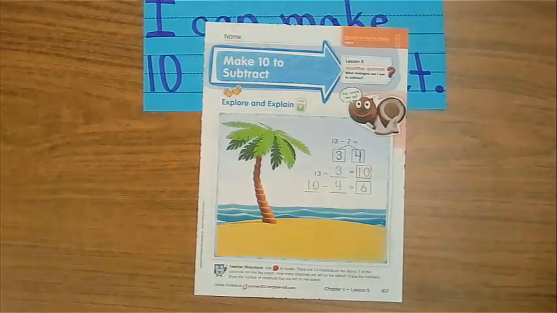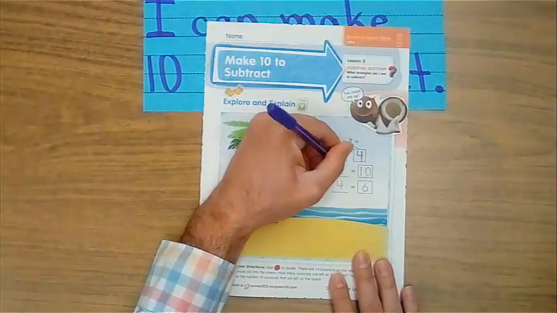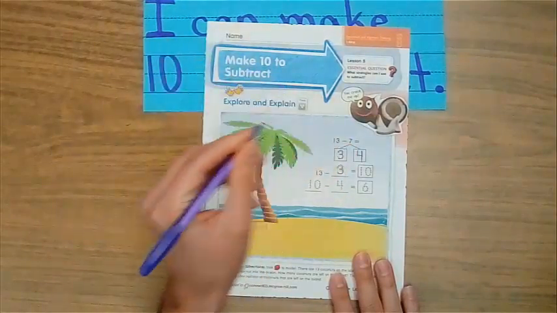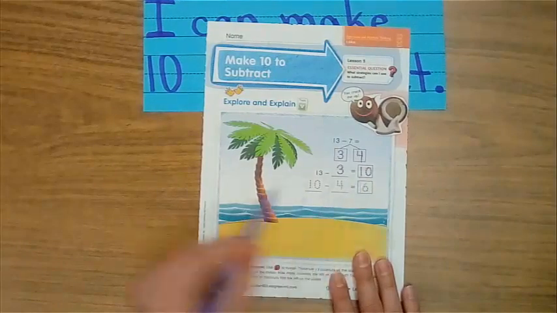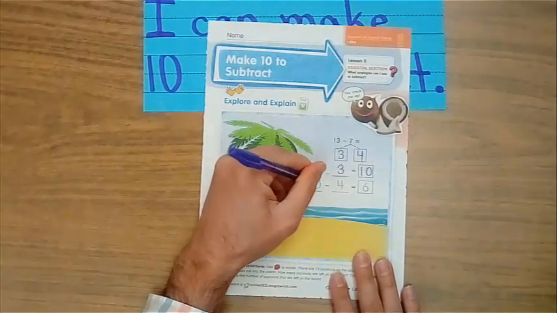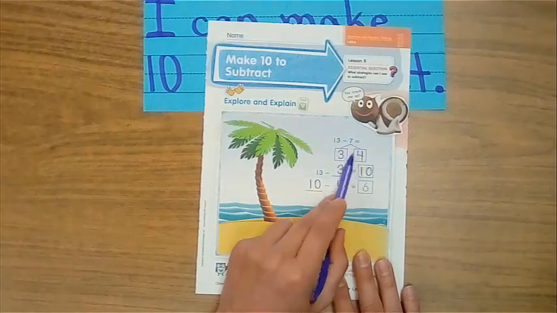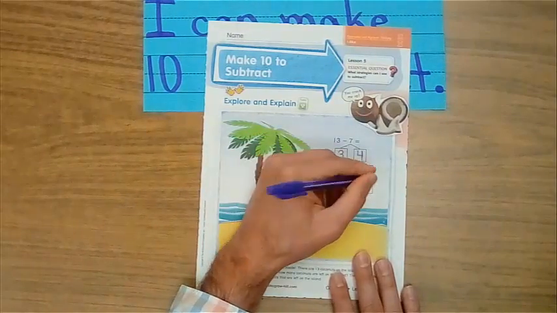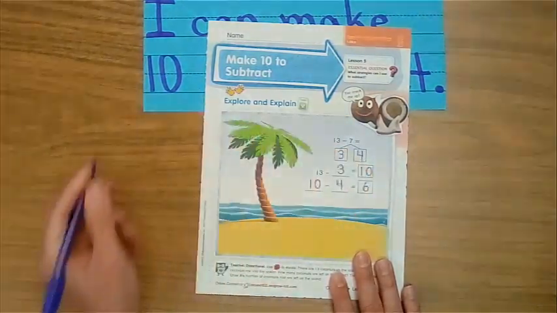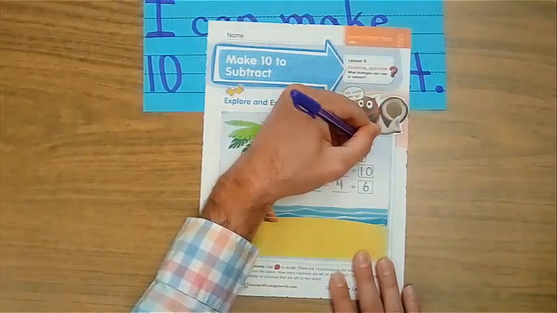Now I can subtract to make that into a 10. So now I have 13, and I'm going to take away 3. That makes 10. And now that I have 10, well, I still need to take away 4 more because we still have this number right here. So 10 take away 4 equals 6. So 13 minus 7 equals 6.